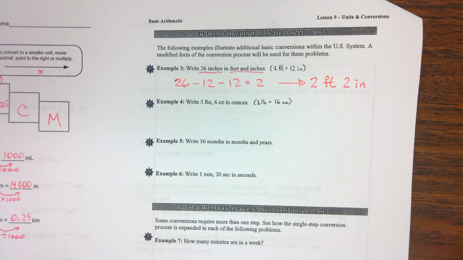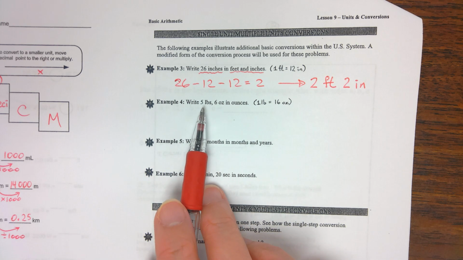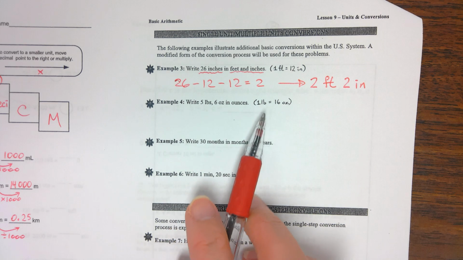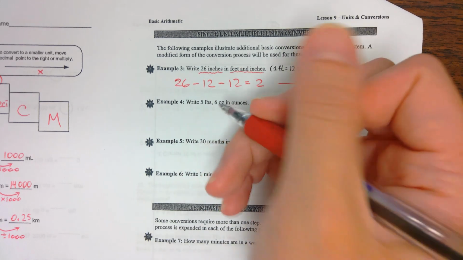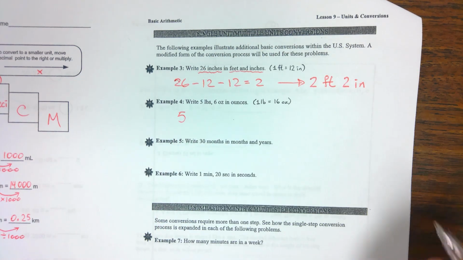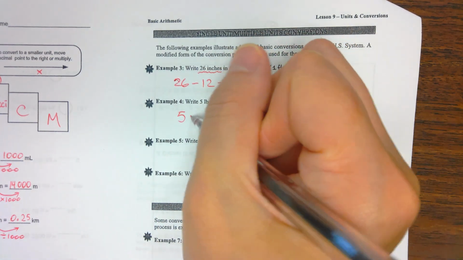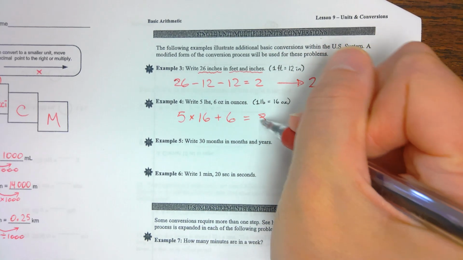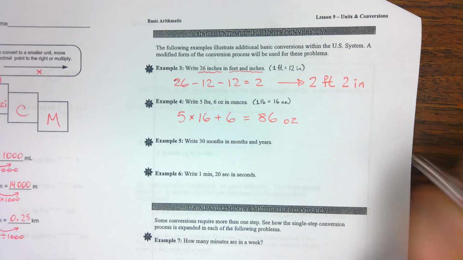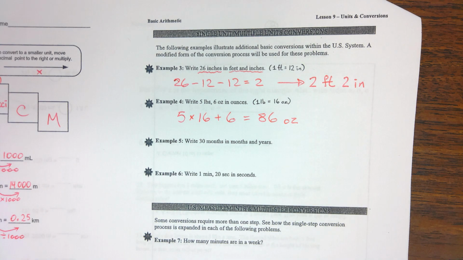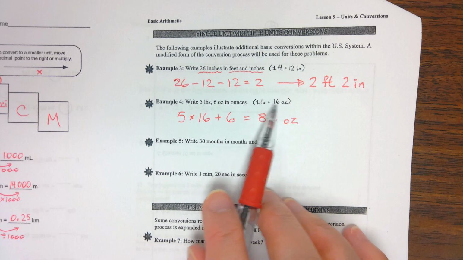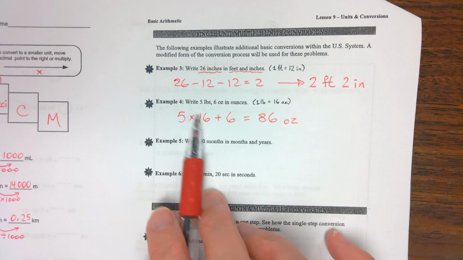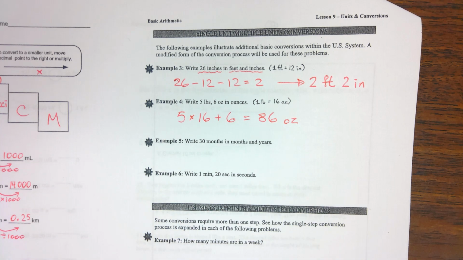All right. But what about this one? I want to write 5 pounds and 6 ounces, all in ounces. Okay, 1 pound is 16 ounces. So what do I do with this 5 pounds right here? Yeah, times it by 16. Each pound is 16 ounces. So in total, that's 80 ounces. Add on that 6. So in total, 86 ounces.